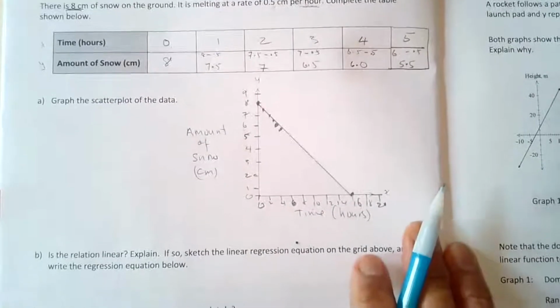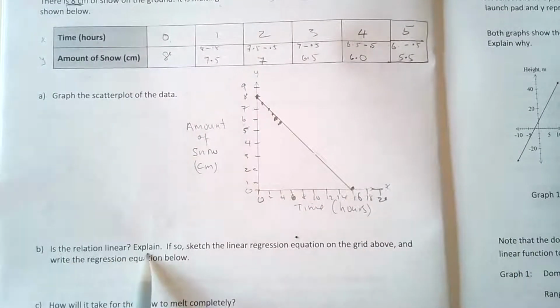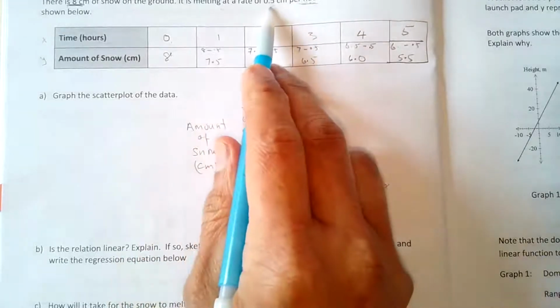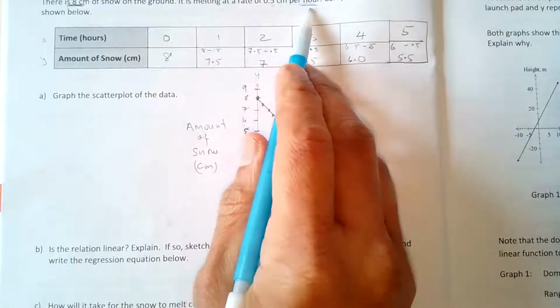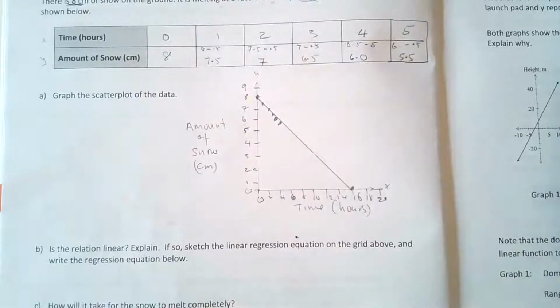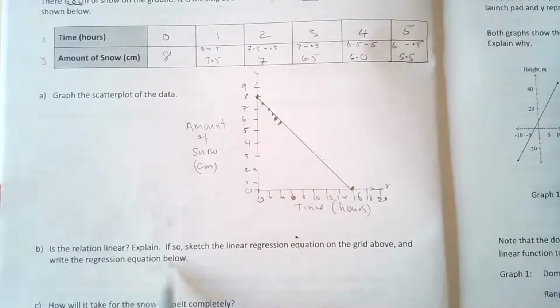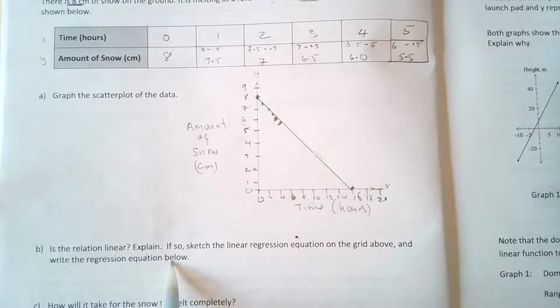Now let's answer the question here. Is there a linear relation? The answer is yes, because the snow is melting at a rate of 0.5 centimeters every hour. Sketch a linear regression equation above and write the equation below. We're going to get that equation in a minute.